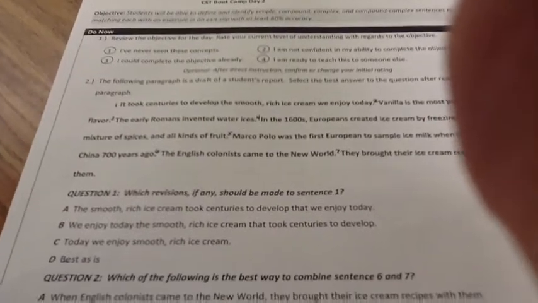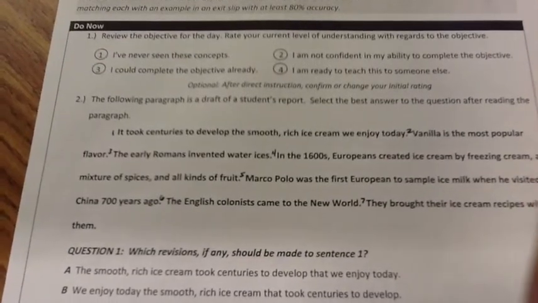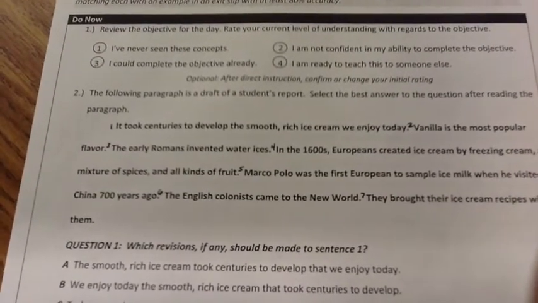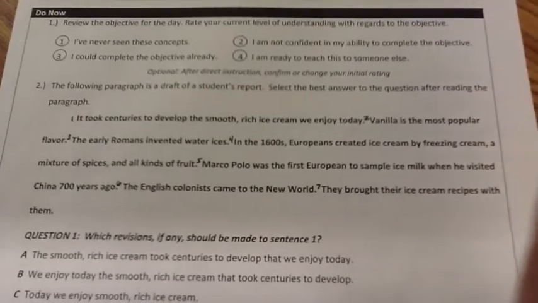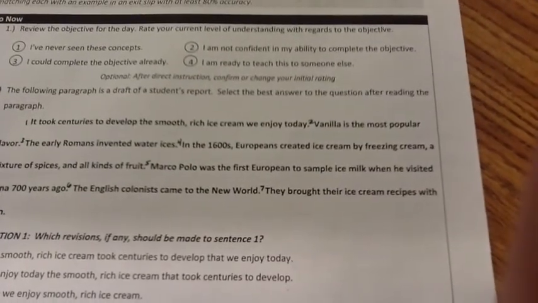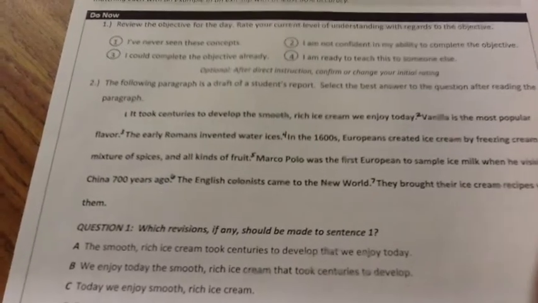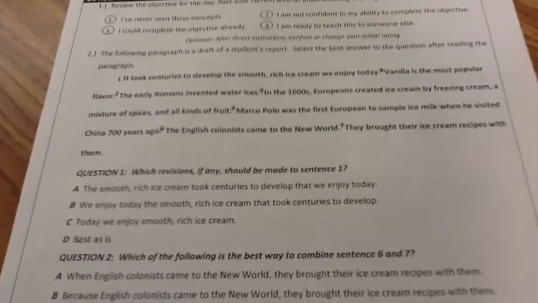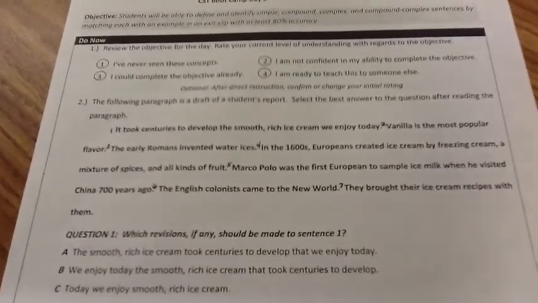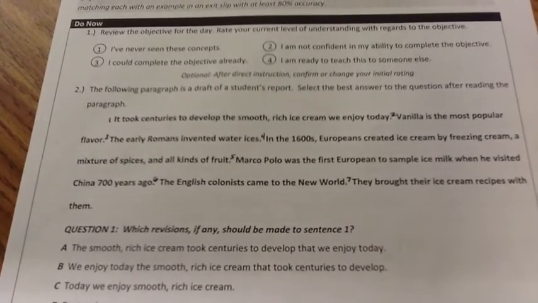Okay, let's move on to number 2. The second thing we're going to do is read a paragraph. The following paragraph is a draft of the student's report. Then we're going to select the best answer to the question after reading the paragraph. So let's start by reading the paragraph. As you can see, each sentence in the paragraph is numbered so that you will be able to answer the questions more easily. Okay, so let's start at sentence 1.